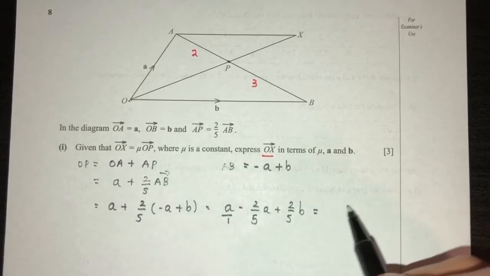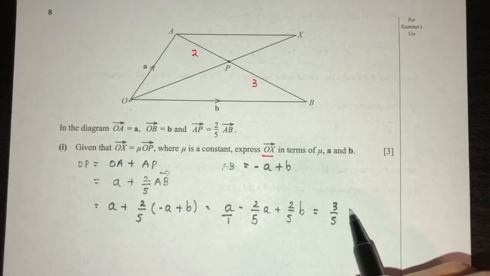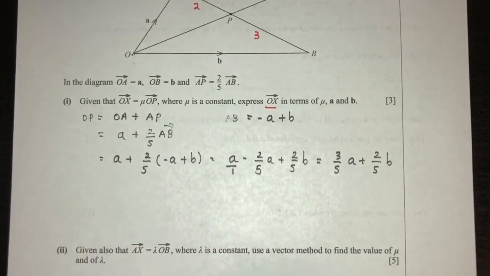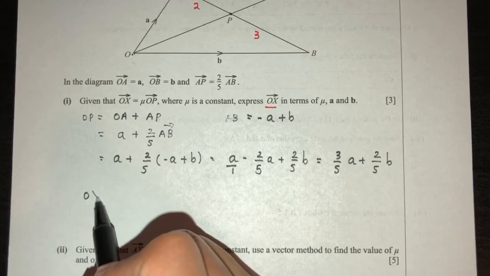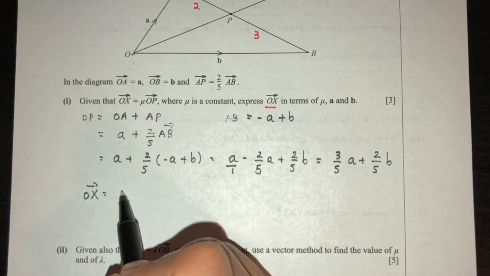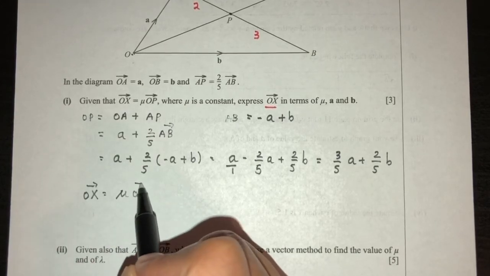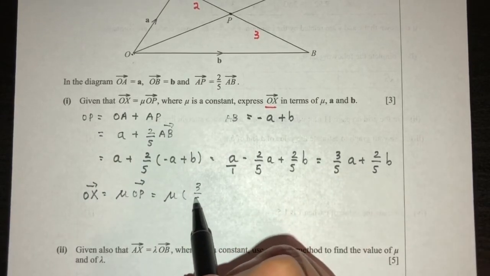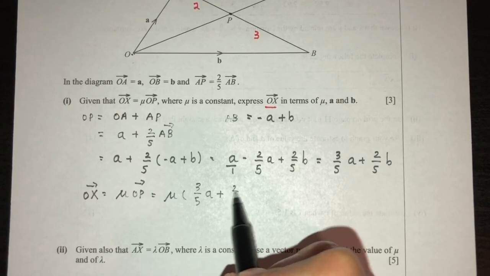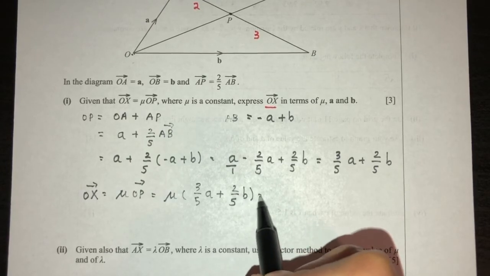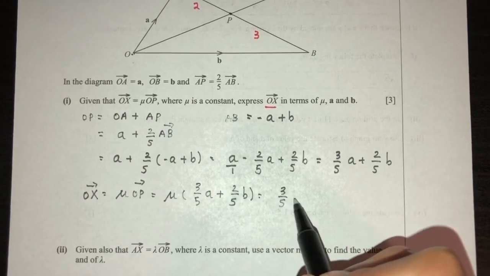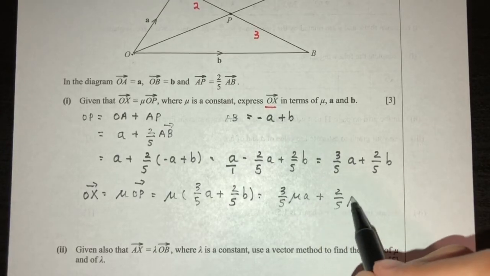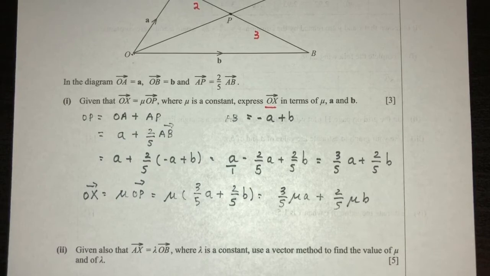You can simplify, you will have 3/5 a plus 2/5 b. So in the end, OX is μ times OP. That will be 3/5 μa plus 2/5 μb. That is part 1 of the question.